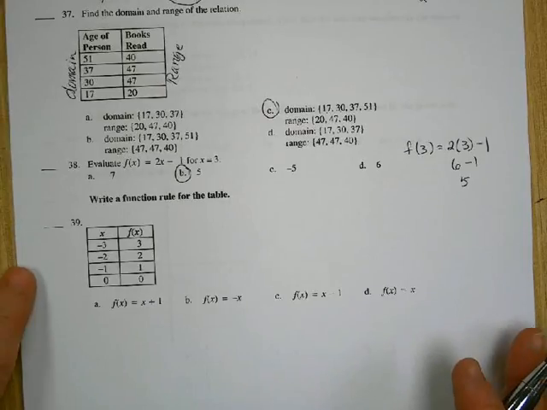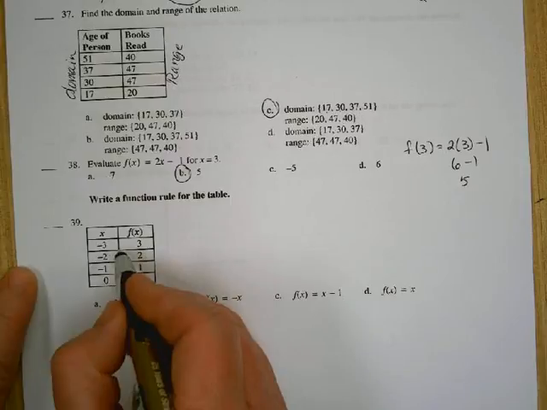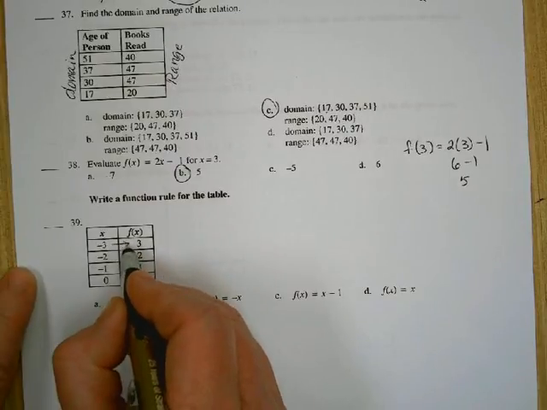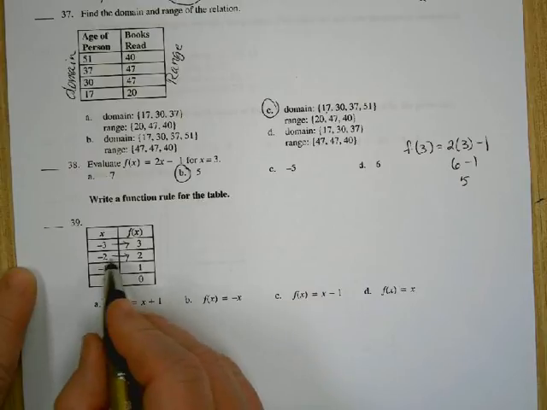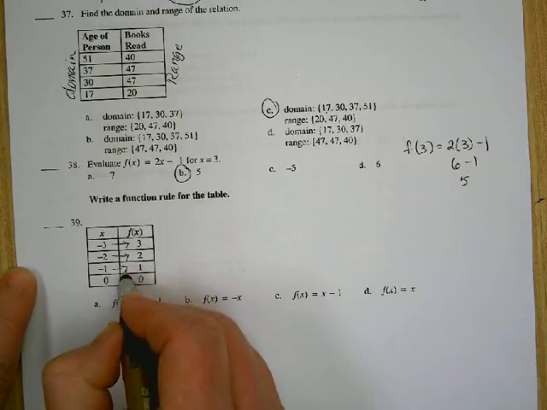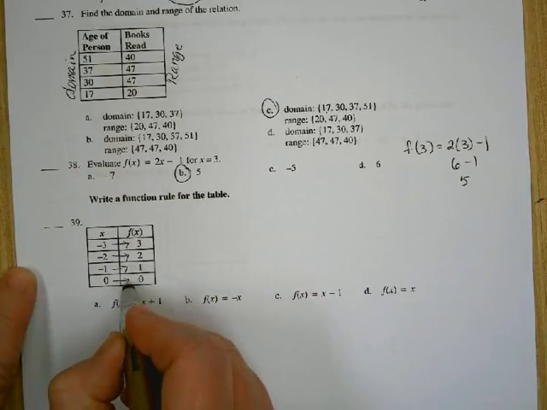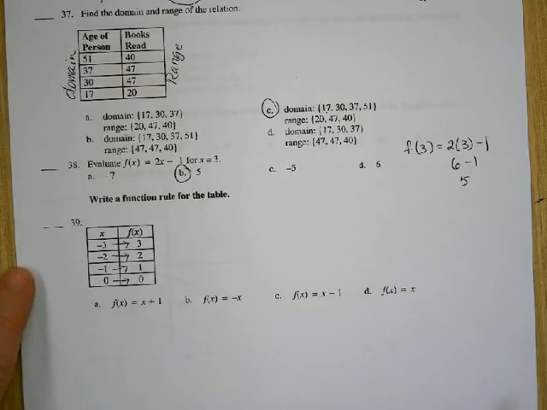39. Write a function rule for the table. You need to be looking across. What are they doing to negative 3 to turn it into 3, negative 2 to turn it into 2, negative 1 to turn it into 1, and 0 to turn it into 0? What do we think they're doing here?